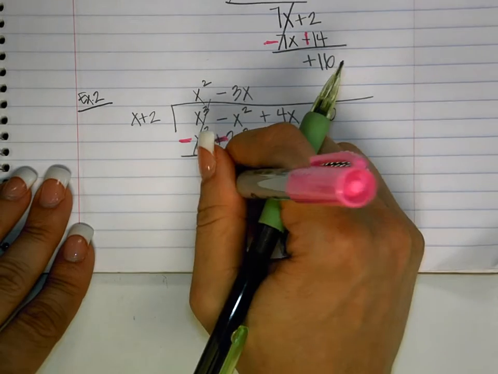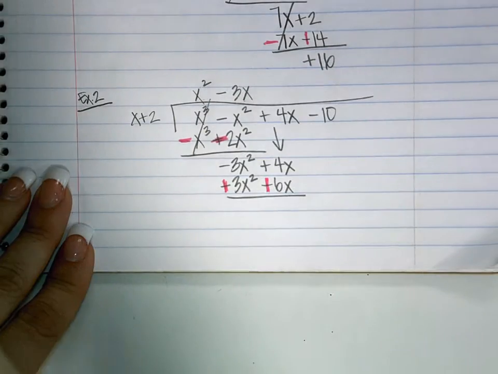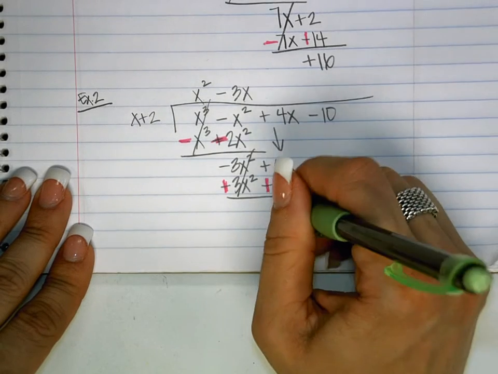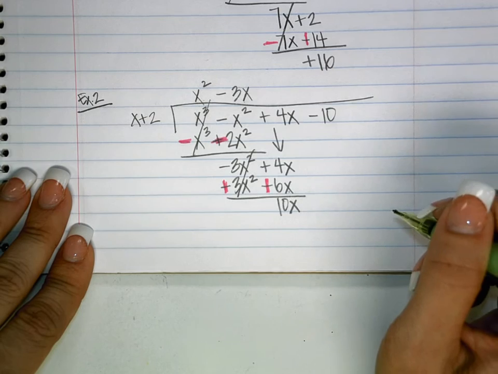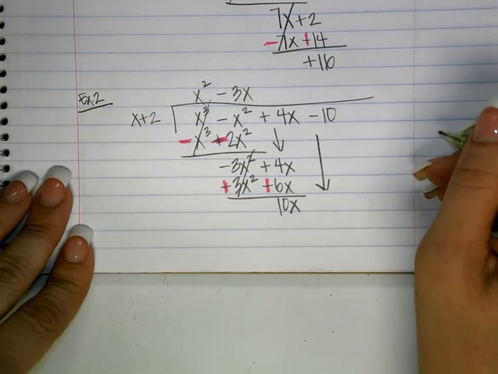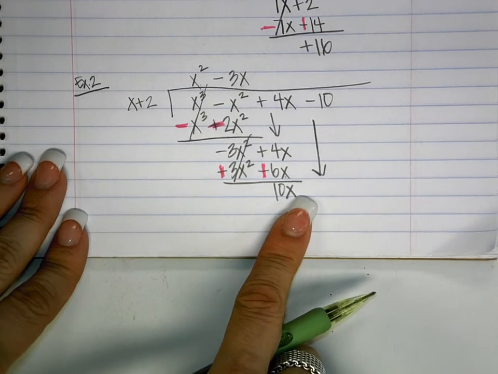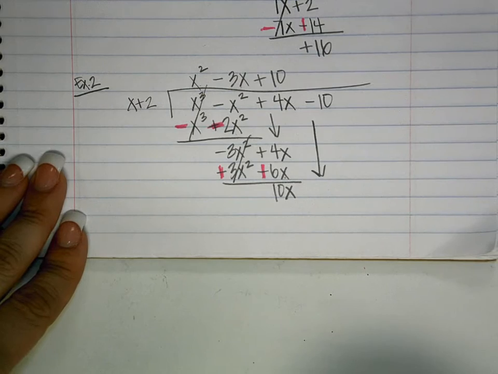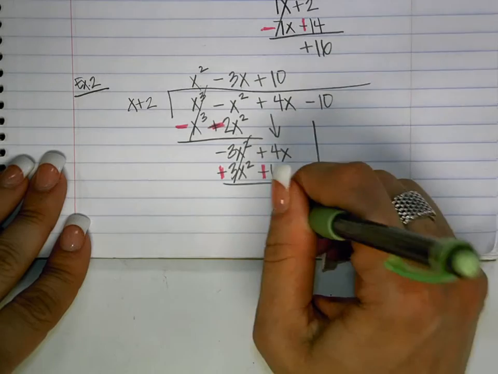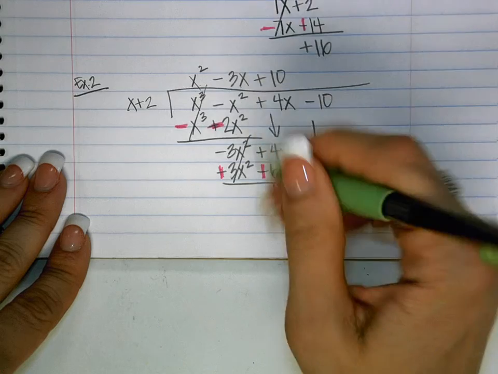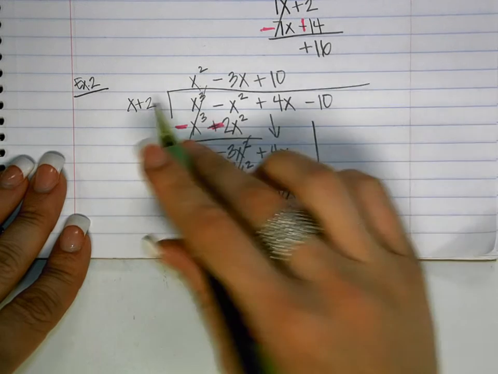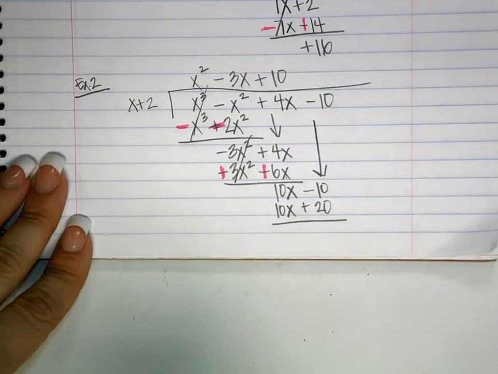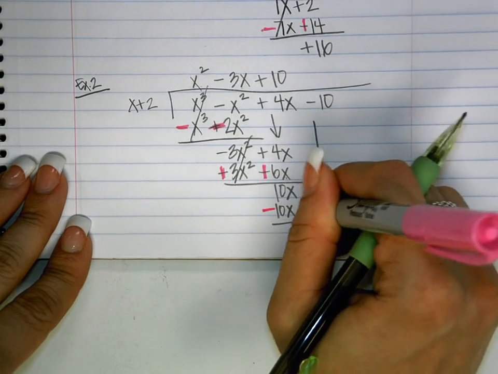Change your signs, so that'll become positive and positive. These cancel out. 4x and 6x gives you 10x. Bring down your next one. So to get from x to 10x, multiply by plus 10, then actually multiply through. So 10 times x gives you, oops, sorry, I forgot my negative 10. 10 times x gives you 10x. 10 times 2 gives you plus 20.